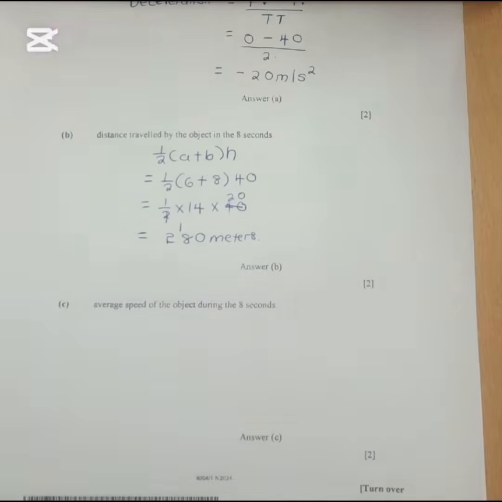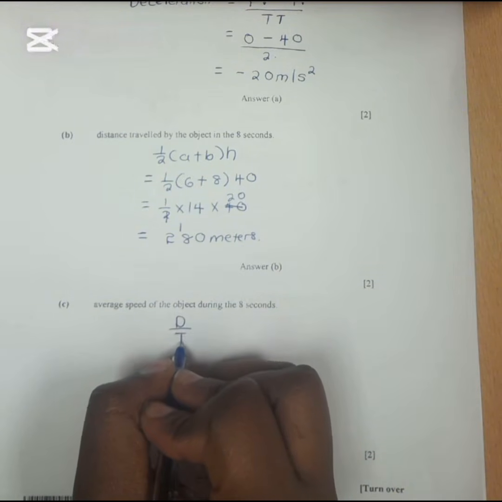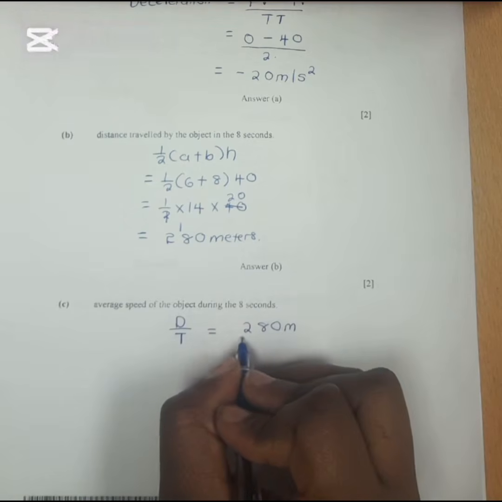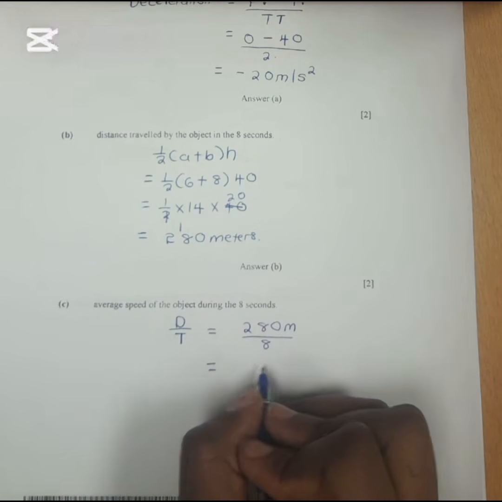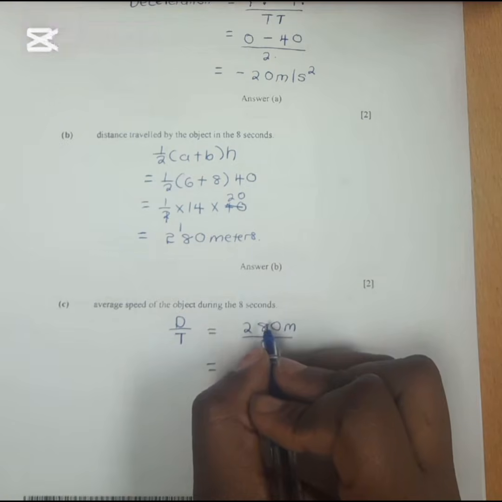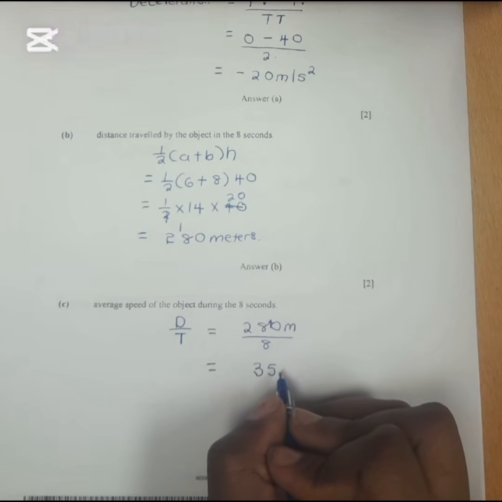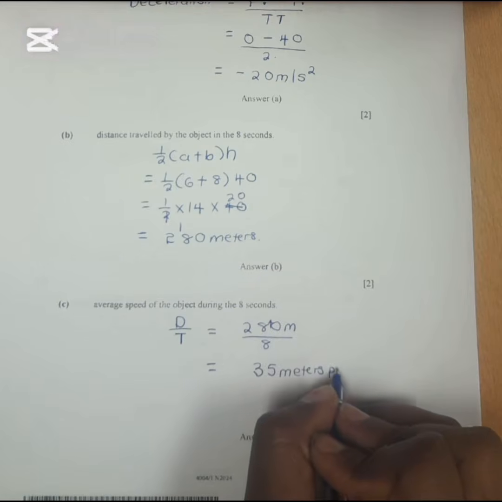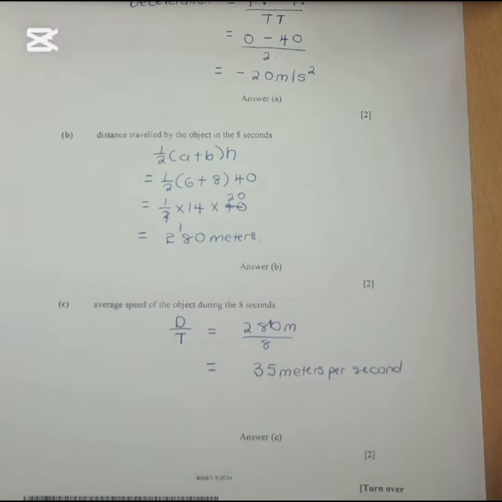And then average speed of the object during the 8 seconds. We are going to say average speed is equal to distance over time. Distance, we obtained 280 meters. And then time, it is 8 seconds. So 8 into 28, it is 3, remainder 4. And then 8 into 40, it is 5. So the average speed, it is going to be 35 meters per second. So that was all about kinematics in November 2024.